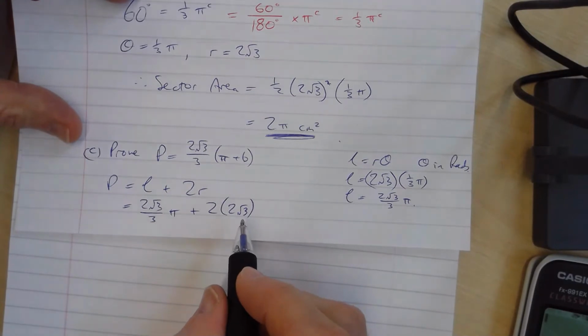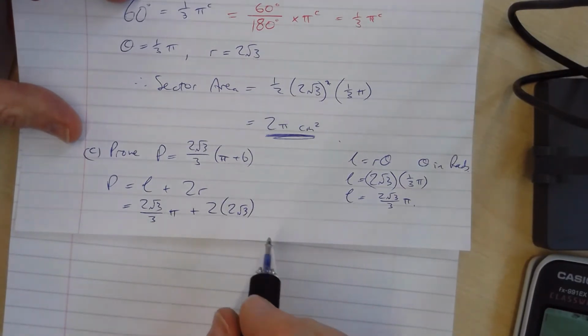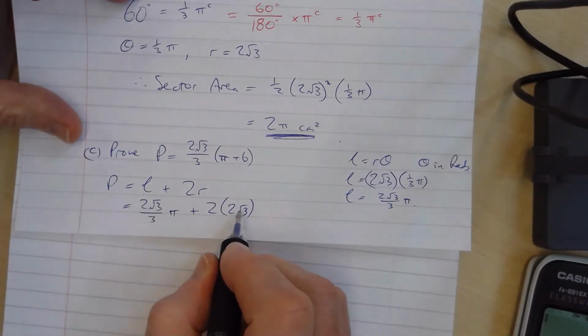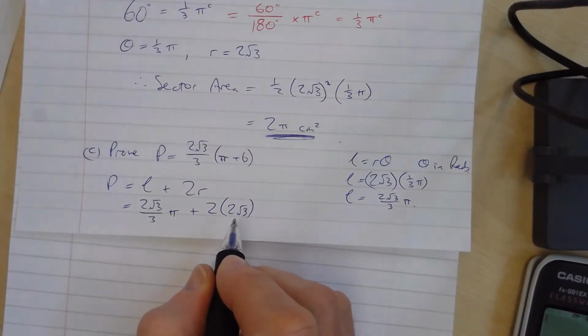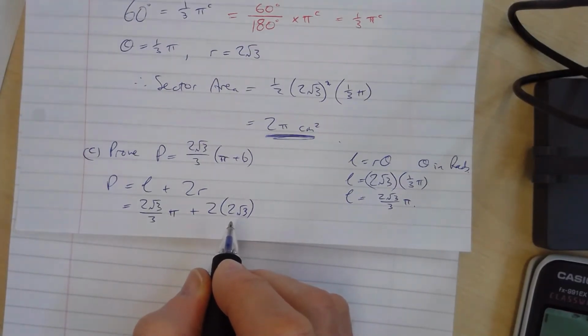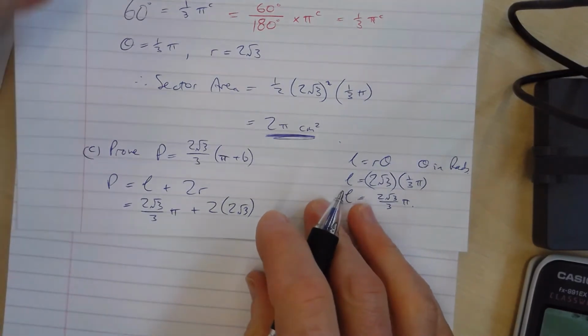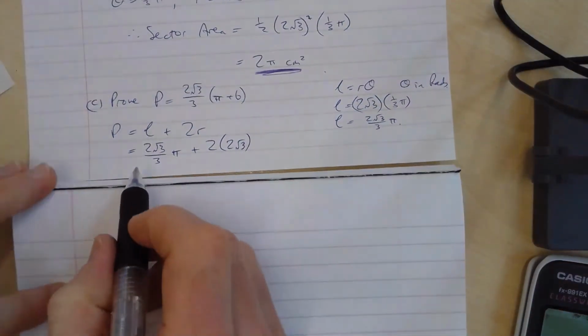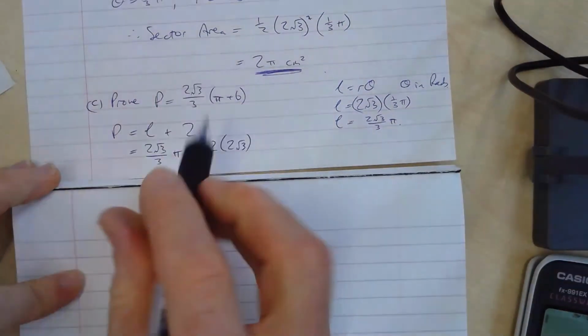So that then is 2 root 3 over 3 pi plus 4 root 3. Sorry, let me just move that on there. So now what we need to do is get from there to the proof here.